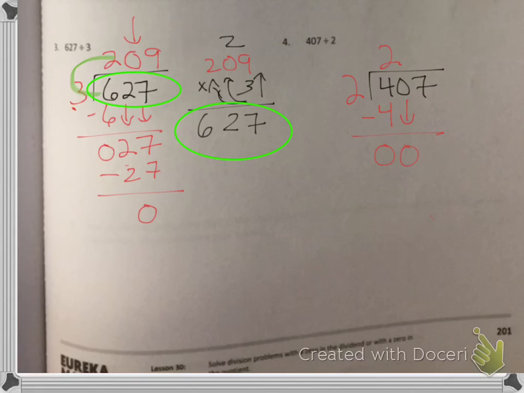Oh, that doesn't work, right? Because we got 0 dots. So we got to put that placeholder there, and that's when we put down this 7. Awesome. We have 7 dots. 1, 2, 3, 4, 5, 6, 7. Let's see how many groups of 2 we can make. 1, 2, 3. Awesome. We are going to subtract 6. 2, 4, 6 dots, right? We should have 1 dot left over. So let's subtract 6. And we'll get 1 with a remainder 1.